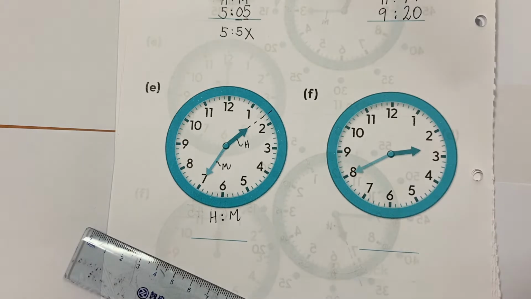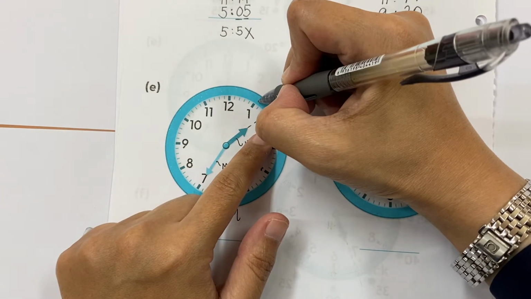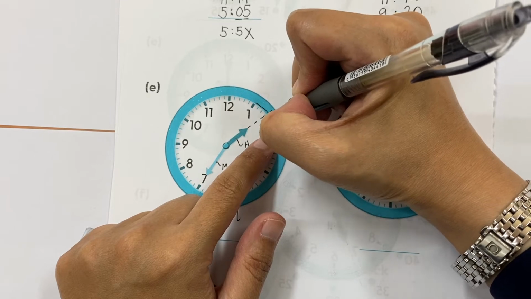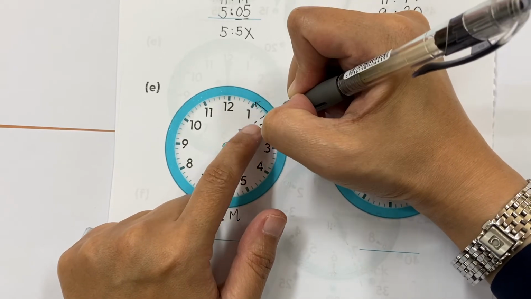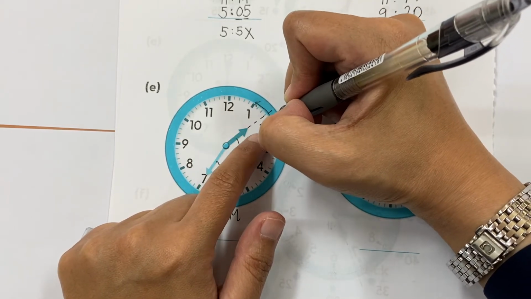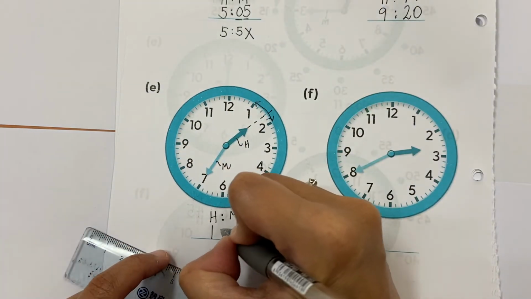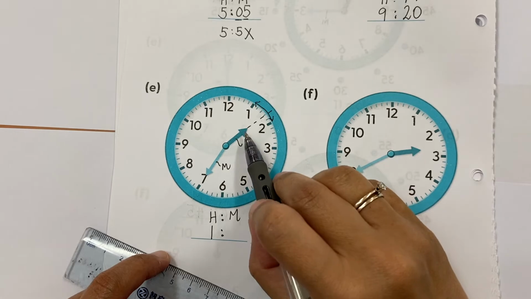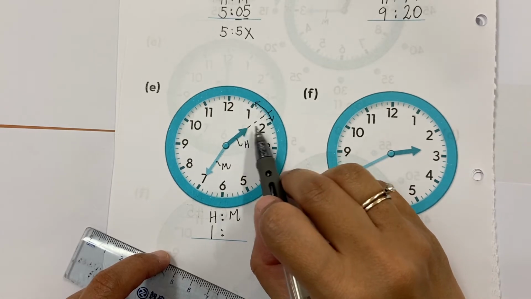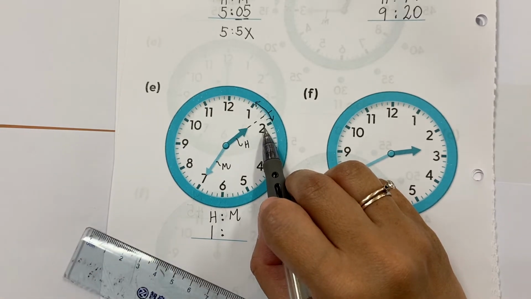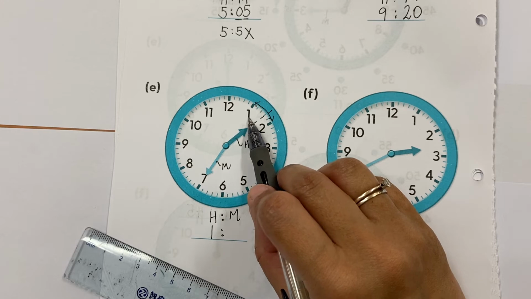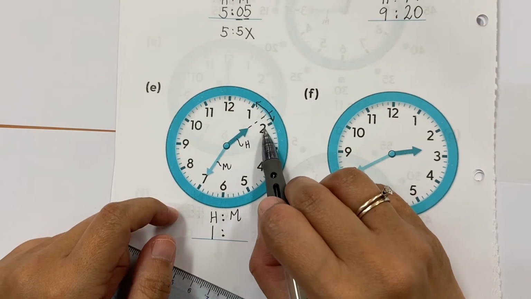Always use a ruler, okay? Very important that you use the ruler. Now, the space created here is actually between 1 and 2. Has the arrow pointed at 2? Not yet, so it's still 1. Is everybody okay? As long as the arrow doesn't point at 2, it cannot be 2, so it is still 1. Okay, even though it's closer to 2.